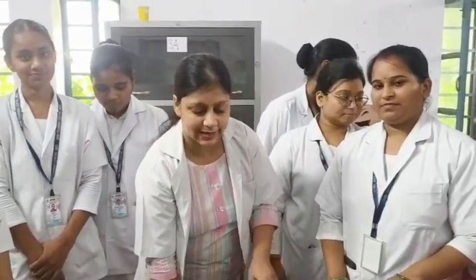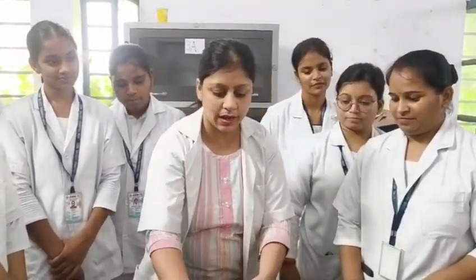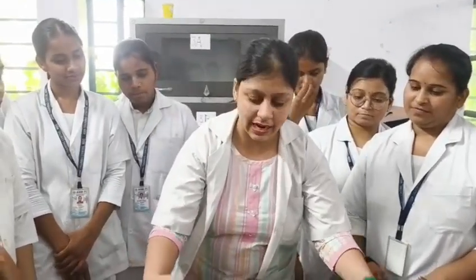So use the 2 thumb technique for the compression. With this technique, compress 1/3 of the chest depth, and this depth is 1/2 inch to 1 inch. Like that you should start it.